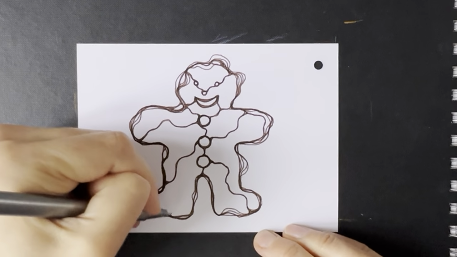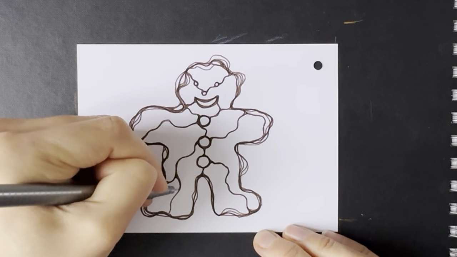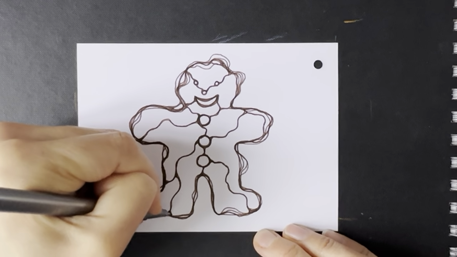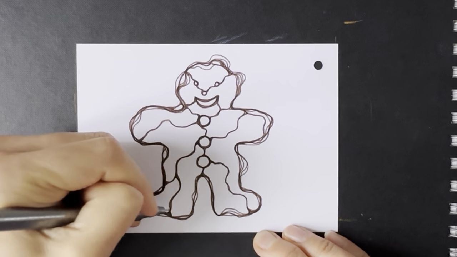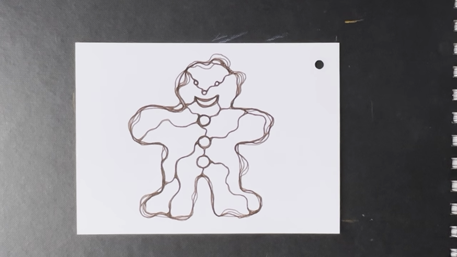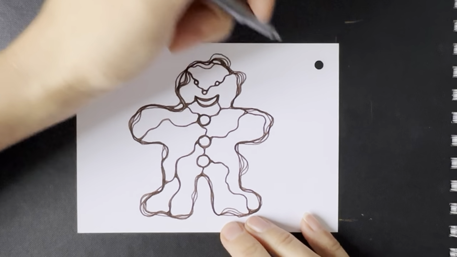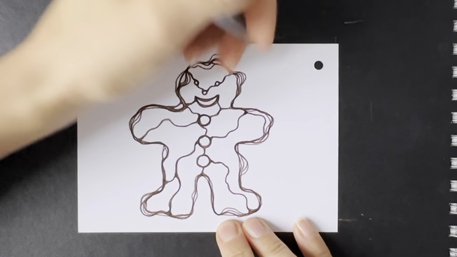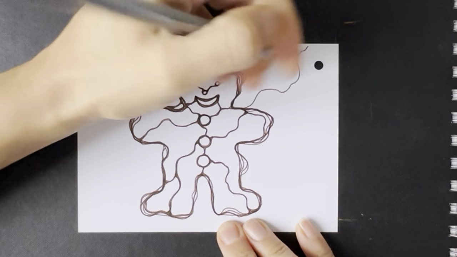You add a few lines inside as you reflect on how you can add some ginger spice into your life, how you can enjoy your life more. What can you do to embrace the carefree spirit and fun-loving nature of the gingerbread? As usual, we're gonna add a few lines into the background.